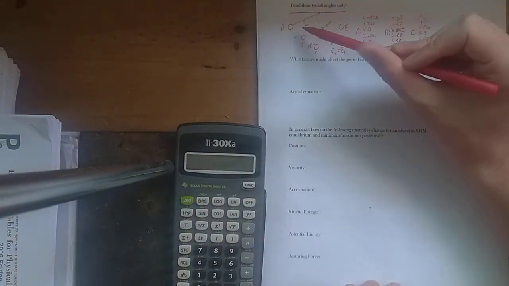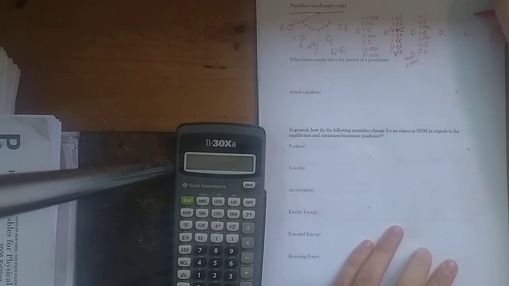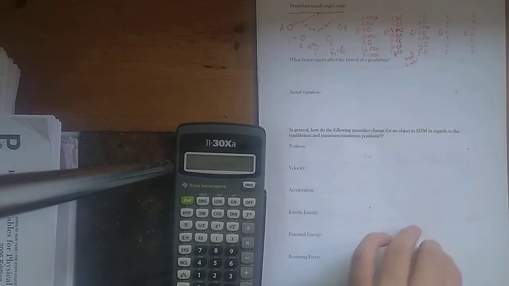Okay? So we see that a lot of things are either decreasing or increasing as we go from A to B towards C. I can do the same thing with D and E. I'm going to start with E again, and then we'll go back to D, excuse me. X, Y, V, A, K, U, G, F.